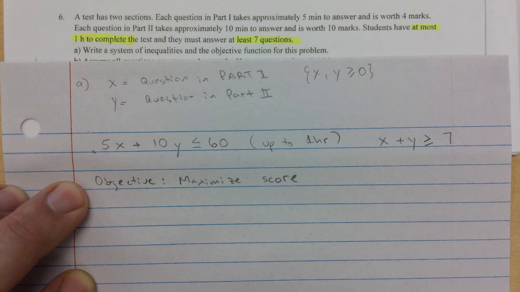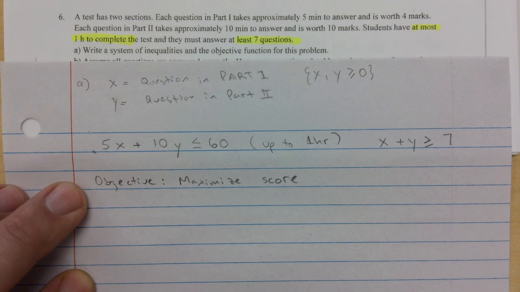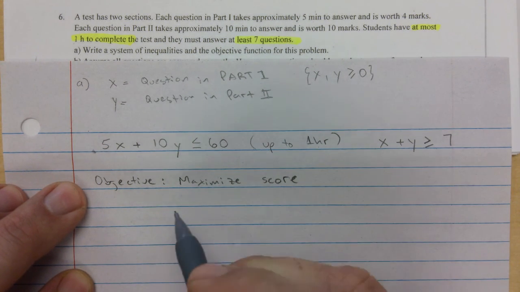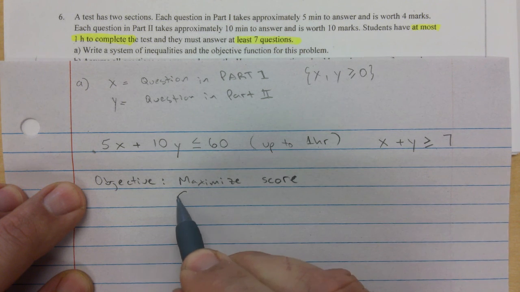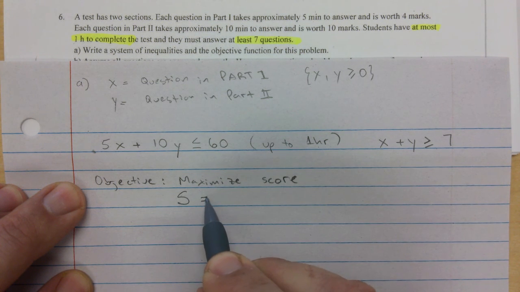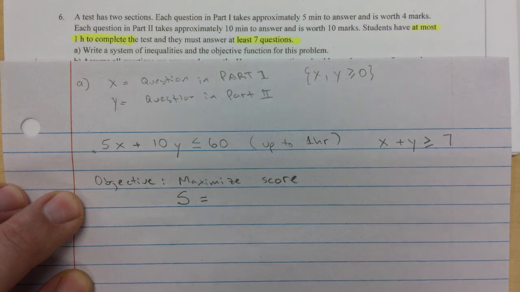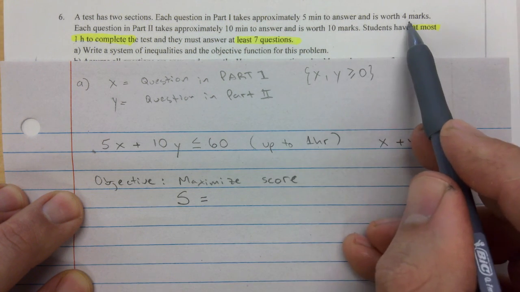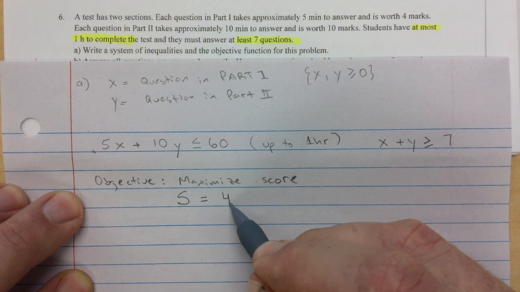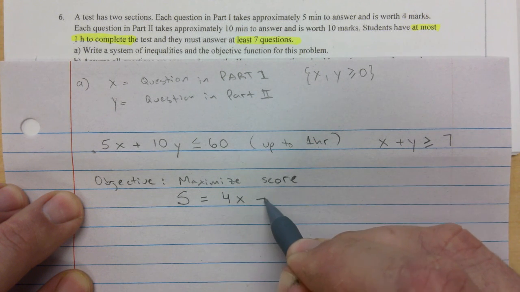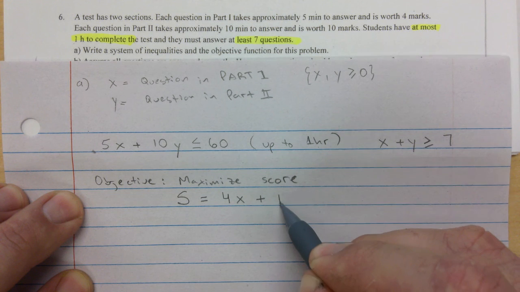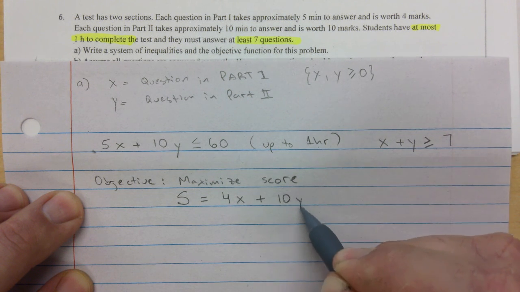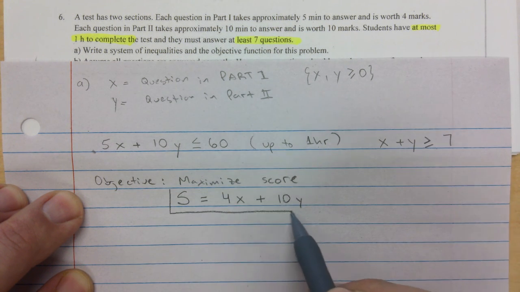In this case, it was implicitly stated, but it is to maximize this score. So you can use capital S. Score is equal to, where are you going to get your coefficients from? Well, in part 1, each question is worth 4, and in part 2, each question is worth 10, and this is your objective function.